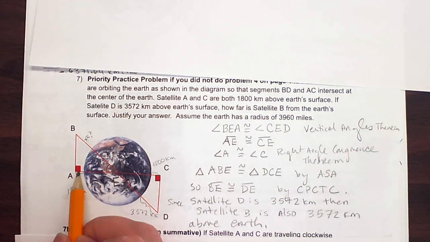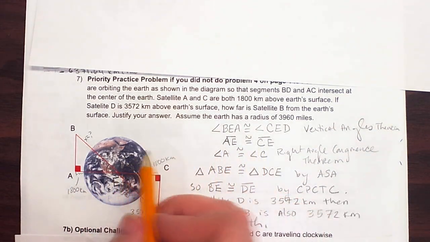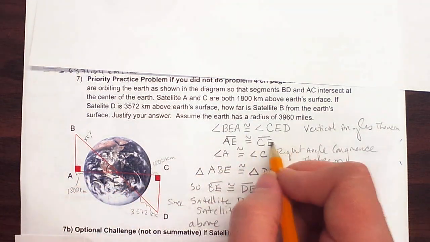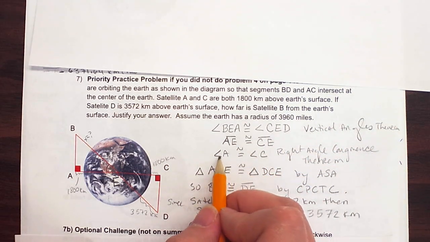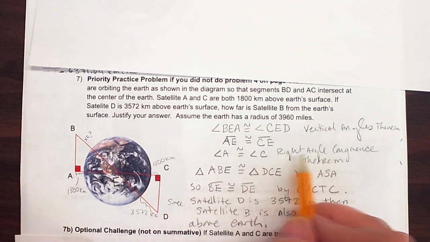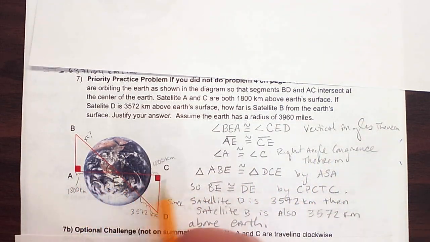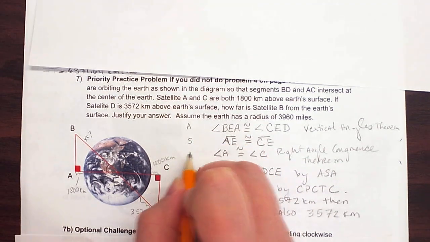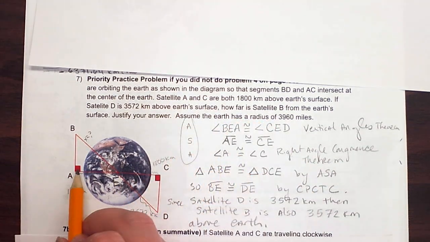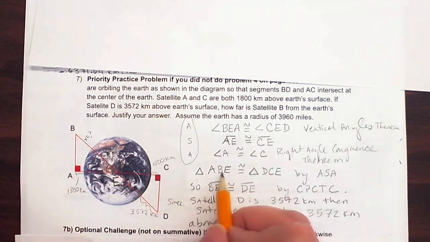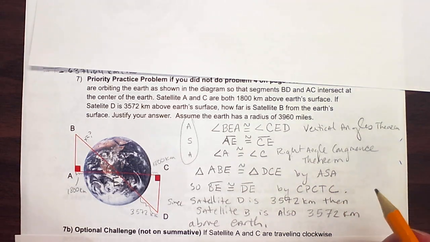And these 2 pieces were told to us more or less to be congruent, because this is the radius of the Earth and this length, and this is the radius of the Earth and this length. So that's kind of given to us. And then angle A and angle C, these 2 angles are right angles, and all right angles are congruent to each other because of the right angle congruence theorem that we've talked about before. And so I have an angle, a side, and an angle that are matching each other. Angle, side, angle. And so the 2 triangles are congruent by the angle-side-angle congruence theorem.